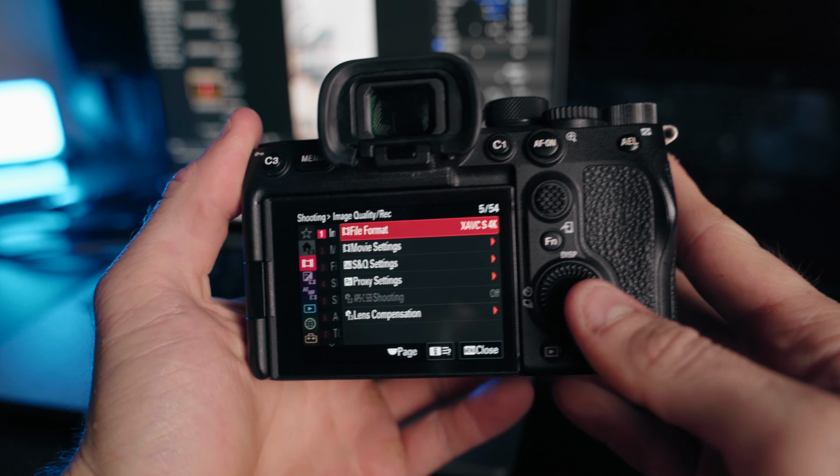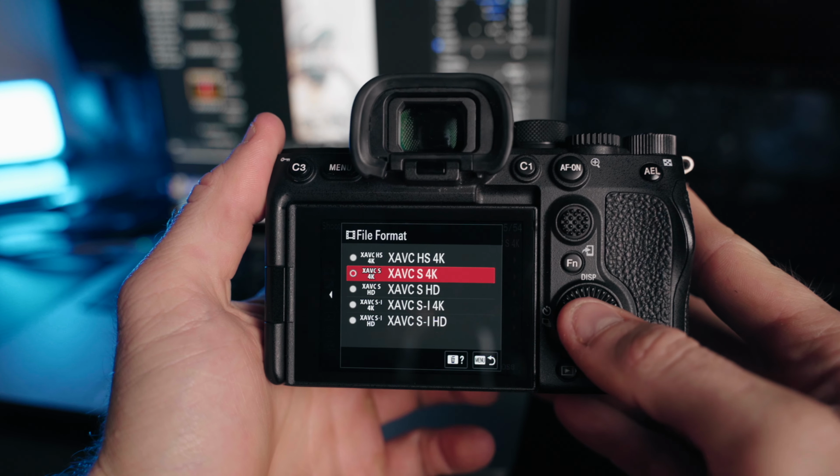So I shoot in XAVC S, 4K. And if I'm shooting something like, just say maybe vertically, or I know I'm not going to be zooming in, like mostly vertical shooting, I'll go to HD, just 1080p. But otherwise, I always shoot in 4K. And I usually shoot in 50 frames a second. But if I'm shooting, you know, just talking, interviews, things like that, 25 frames. If I know I'm not going to be slowing it down, 25 frames. But otherwise, I usually shoot in 50.